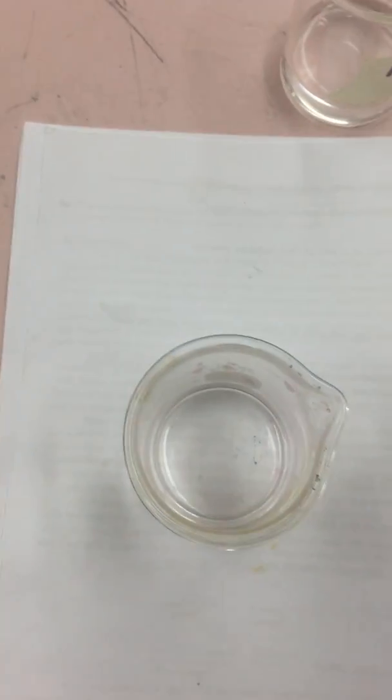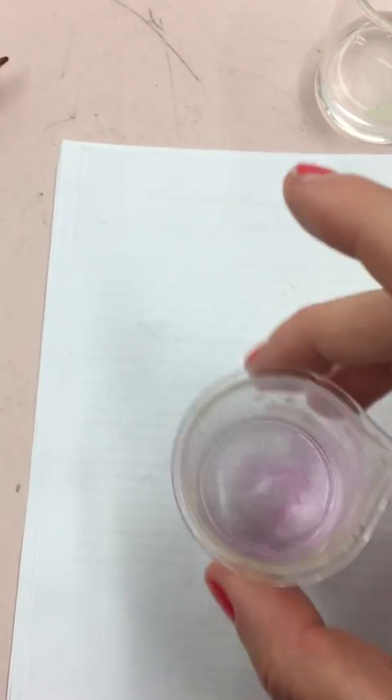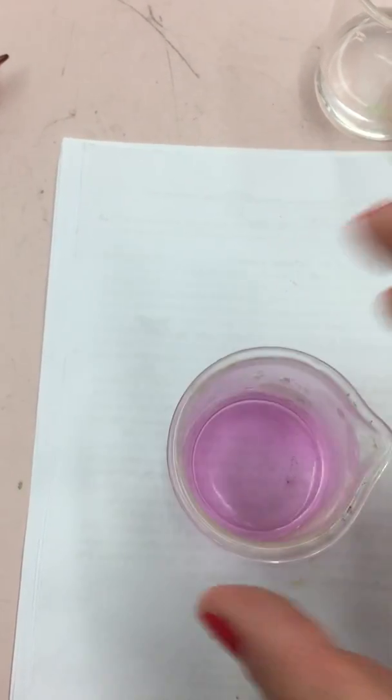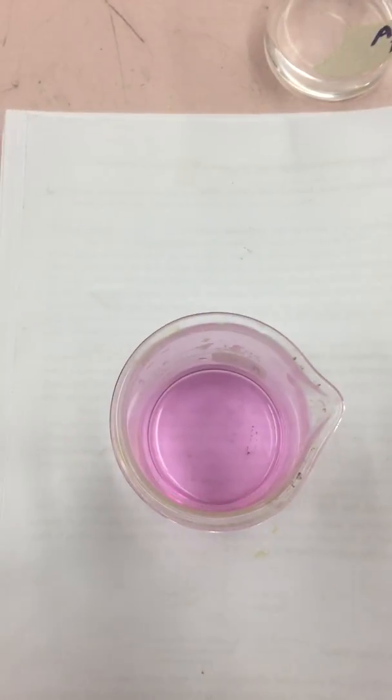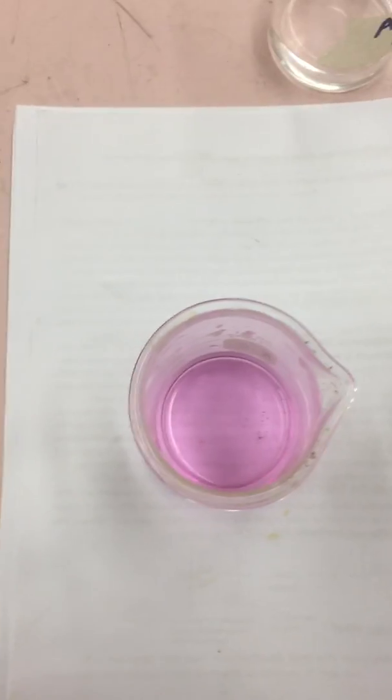It disappears, it doesn't stay, so that means I need to add some more drops. 4, 5. We'll swirl it around. And now it didn't disappear. So to neutralize acid A, we needed 5 drops of base. So we're going to fill that in on our table.